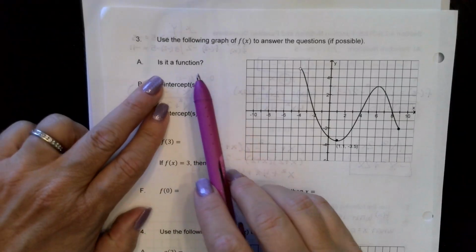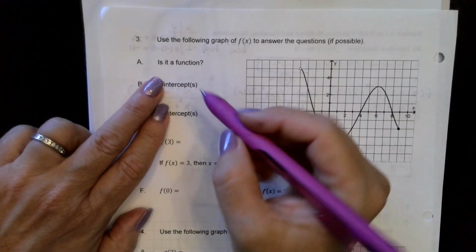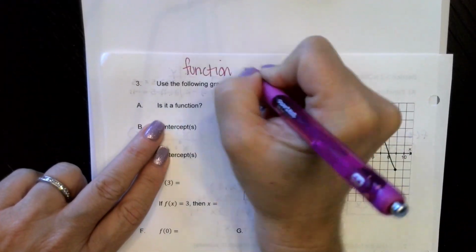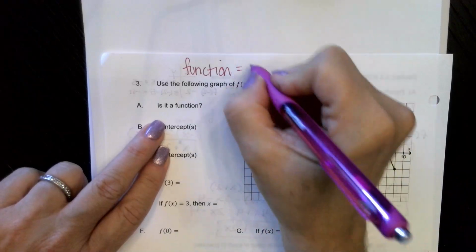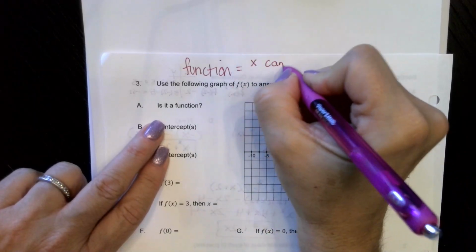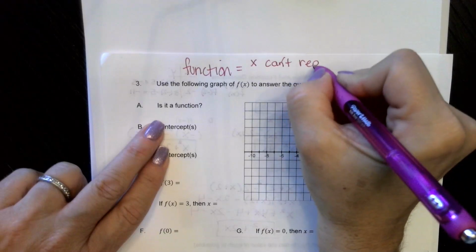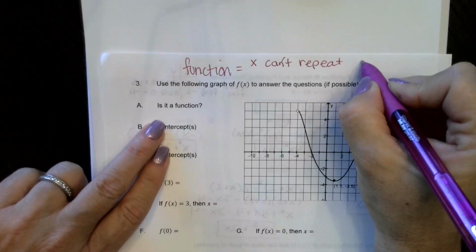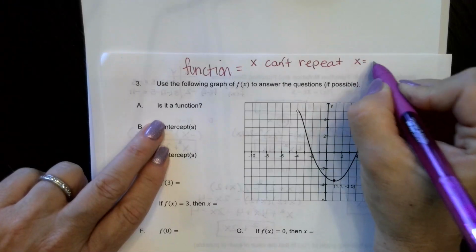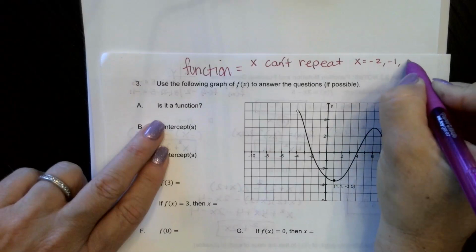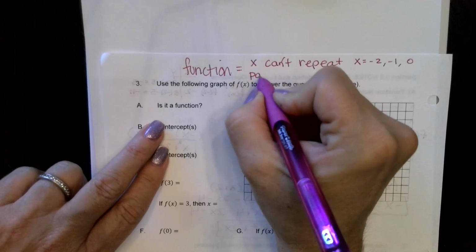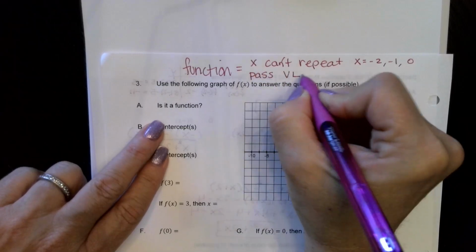Now, we haven't covered this right now, but I know you did this in Algebra 2. If it's a function, this means one of two things. Either x can't repeat, so in my domain I would have something like x equals -2, -1, 0, where x doesn't repeat, or it has to pass the vertical line test.